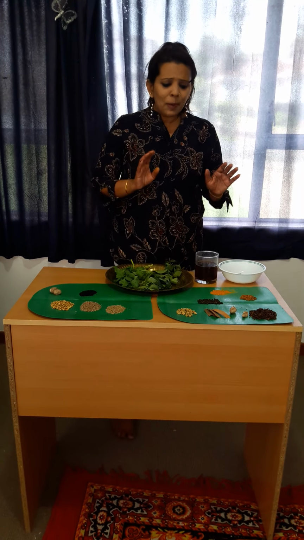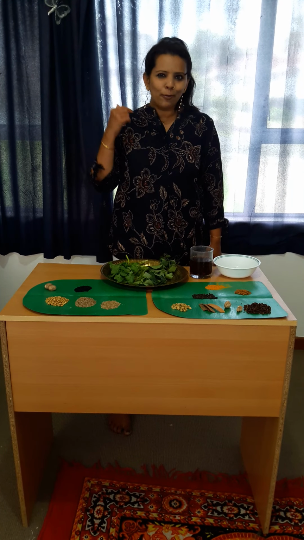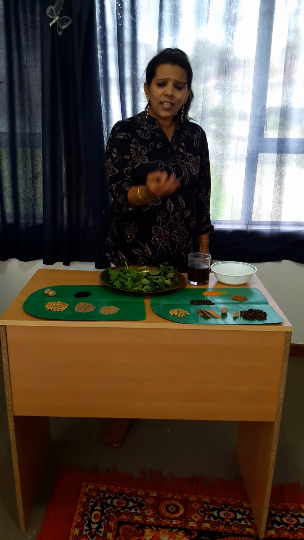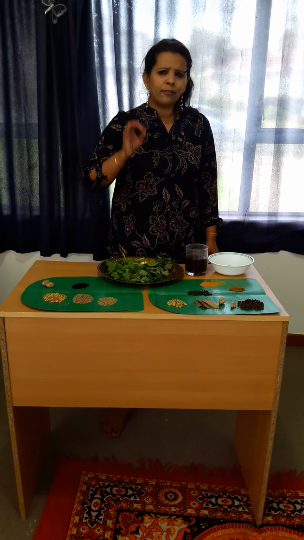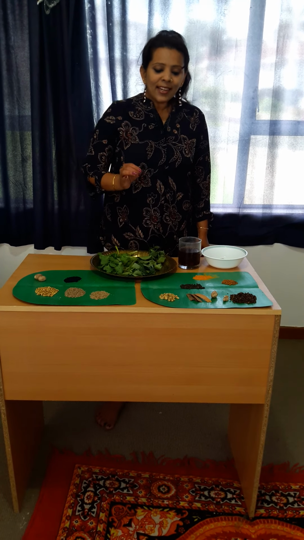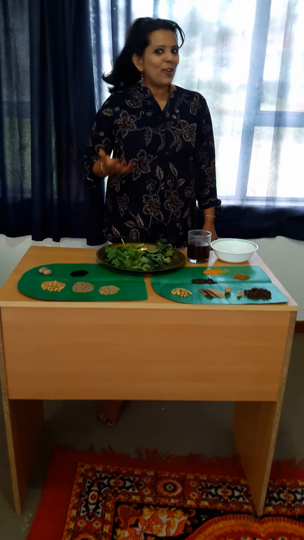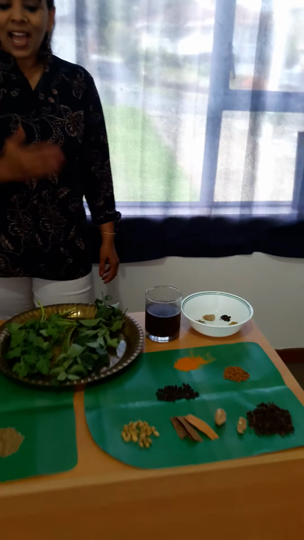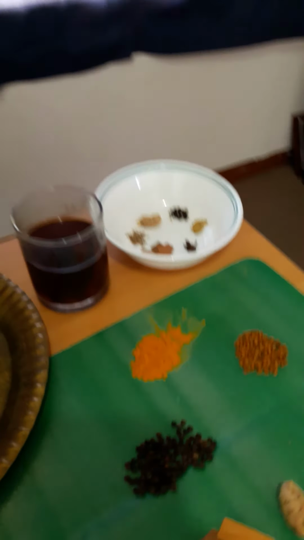So now I've explained about most of the ingredients. Now there is another ingredient which is like a key ingredient, and that is pepper. All of you are familiar with pepper. So black pepper, which is also known as the black gold.